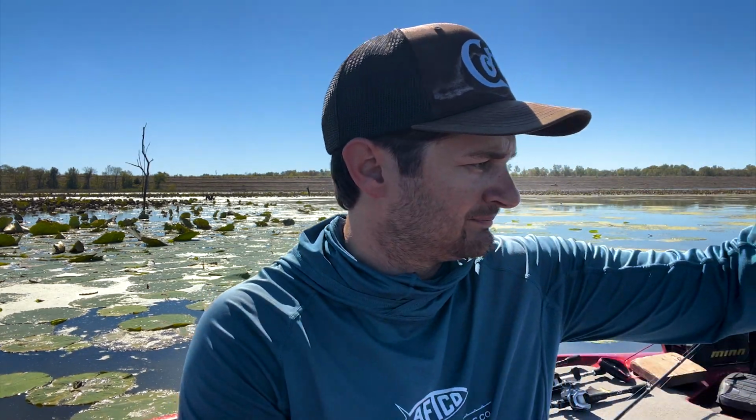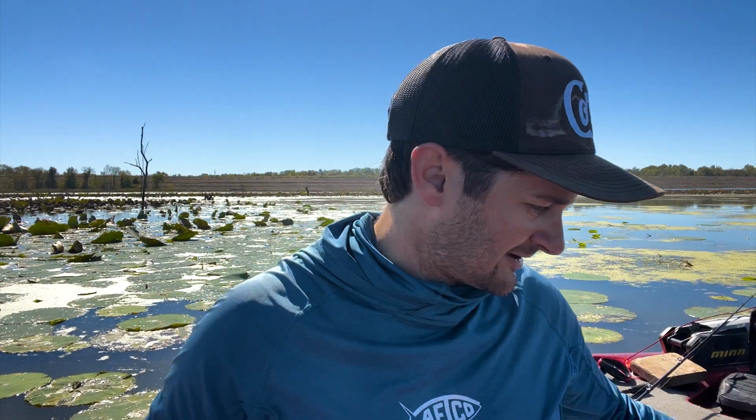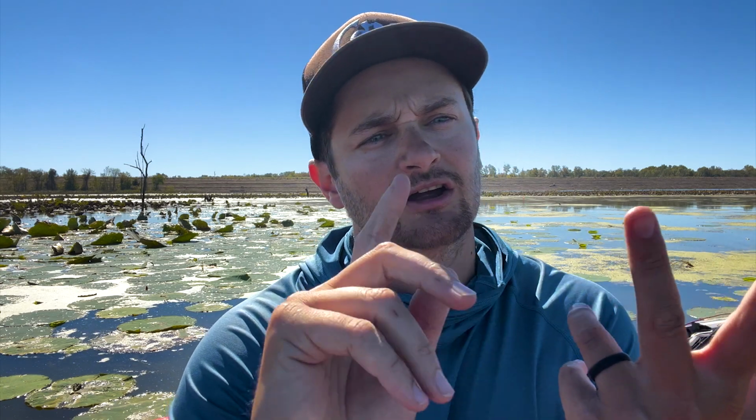Today, what I was flipping, like I said, this is my first time flipping these, guys, was the Strike King Rage Bug. Here's one right there, that's a College Crawl by Big Bite Baits. But before, what you could probably do is flip a jig if you like a jig, a Texas rig creature bait. A fighting frog is a good one. Whatever your style of choice, whatever soft plastic you like.